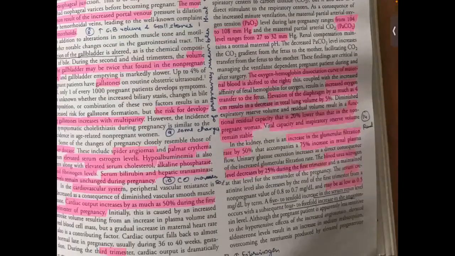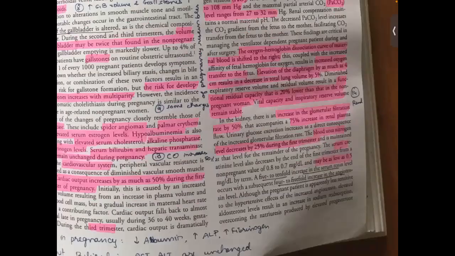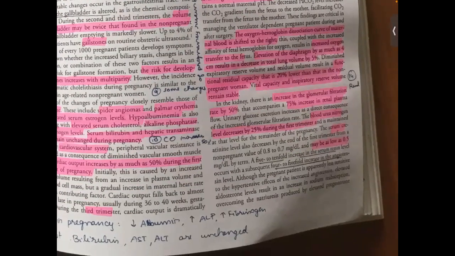So next, another thing is the oxygen hemoglobin dissociation curve of maternal blood is shifted to the right. So what happens if the oxygen hemoglobin curve shifts to the right? Oxygen gets released and it is delivered to the fetus. Next, elevation of the diaphragm. We saw before, it elevates 4 centimeters, resulting in decreased total lung volume by 5%.